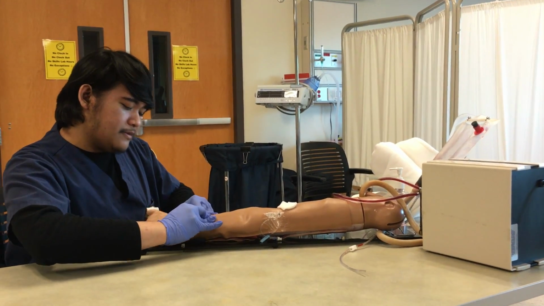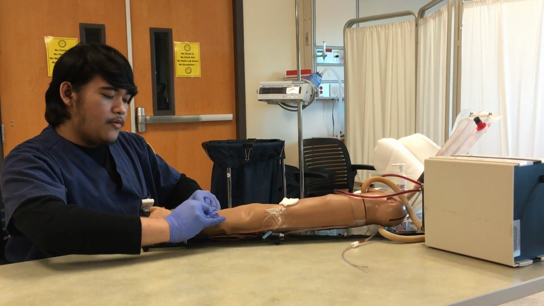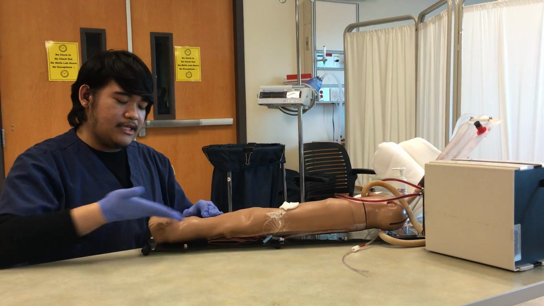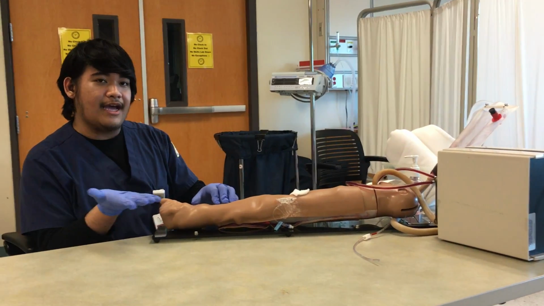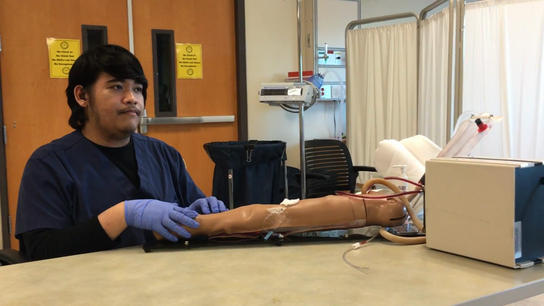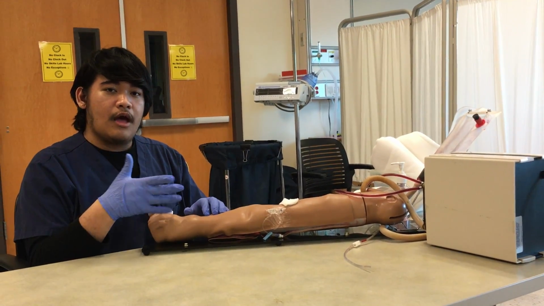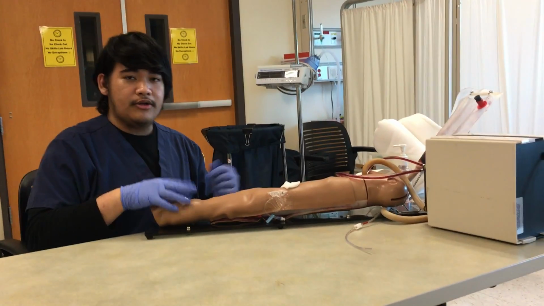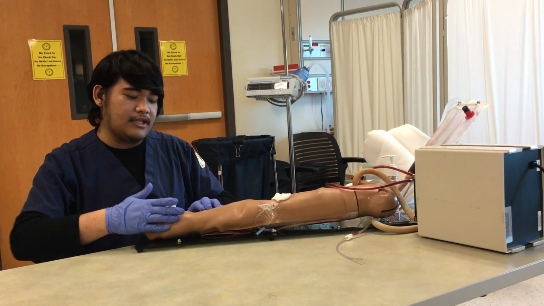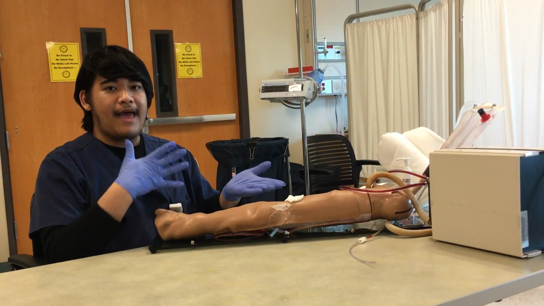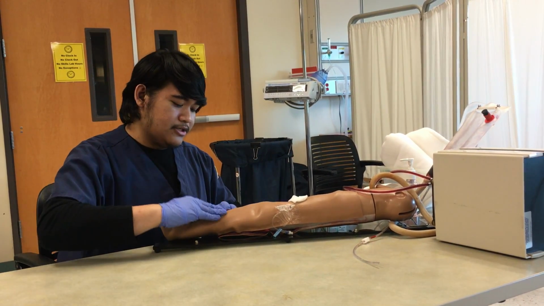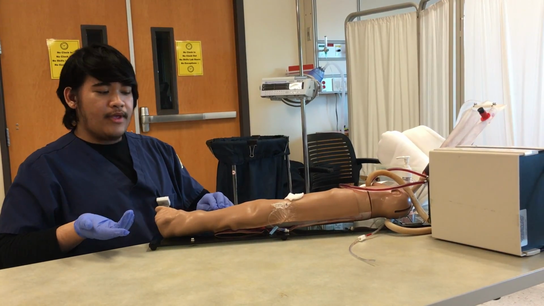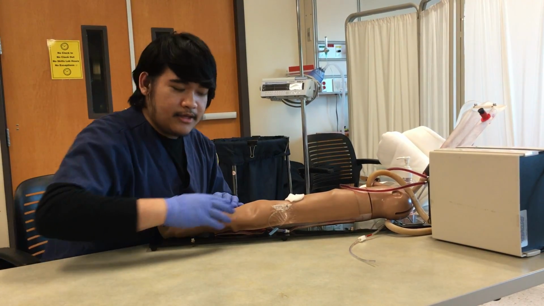Once we see discoloration, we could let go of the ulnar and see if there's any blood return on the hand. If there is color coming back into the hands, we could go ahead and do the procedure. So at this point, this patient passed the modified Allen's test, so I could do my ABG testing.